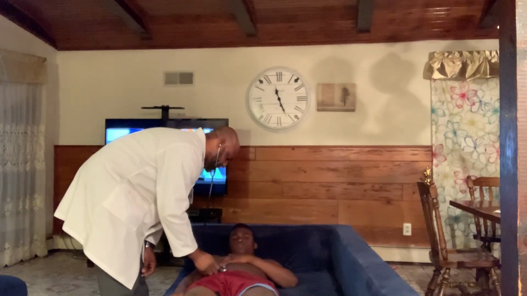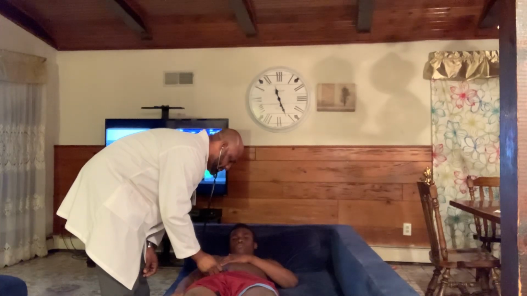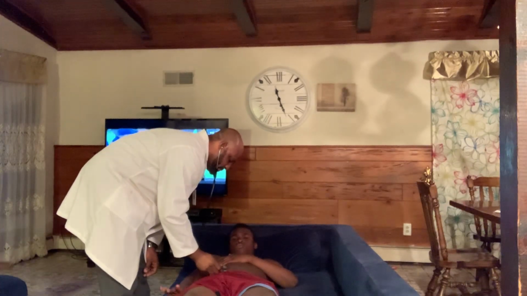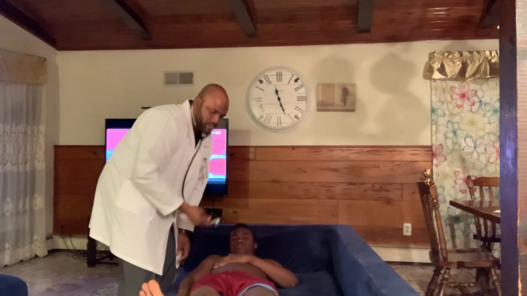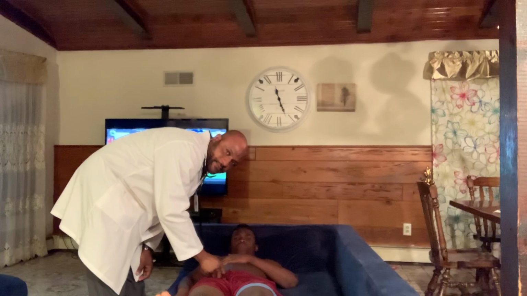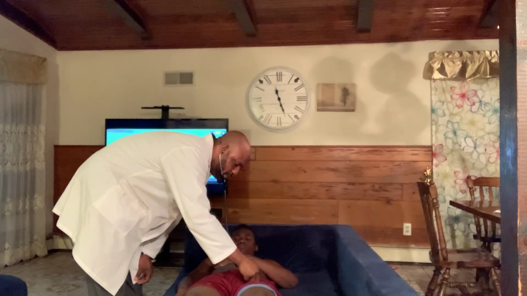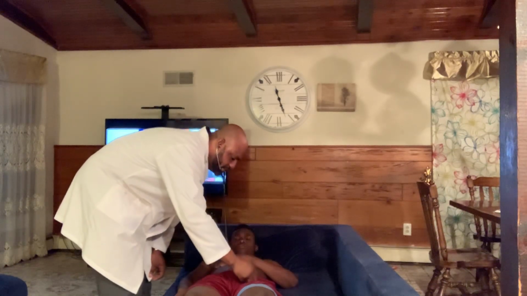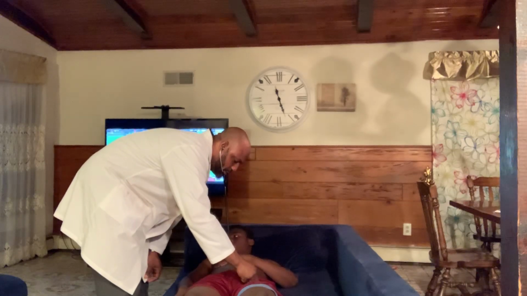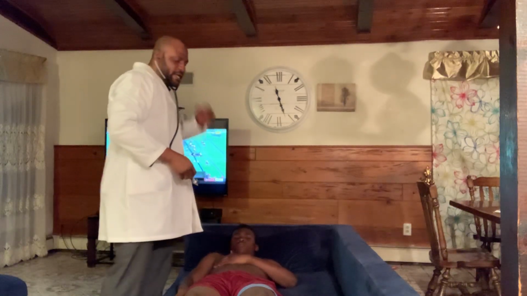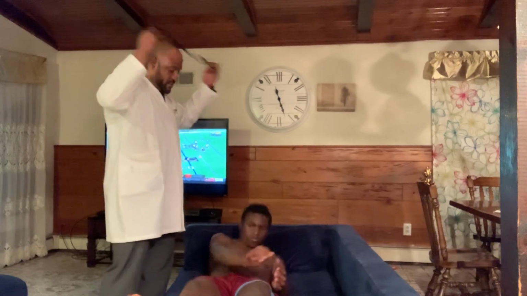I'm listening on the right iliac. The last one is going to be the femoral artery, the right femoral artery right here, making sure there is no bruit. I'm listening with the bell, and I'm going to listen to the left femoral artery, with the diaphragm and the bell of the stethoscope. So that concludes the auscultation.